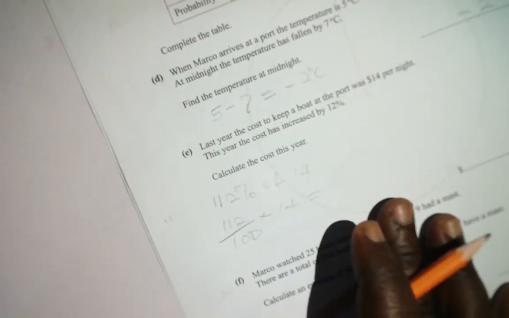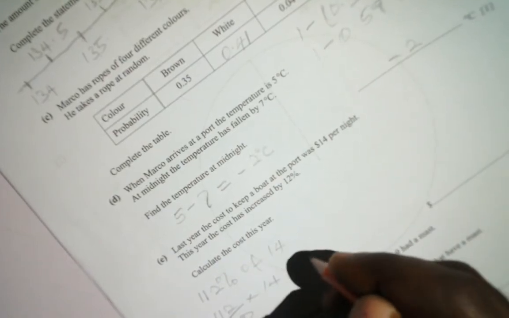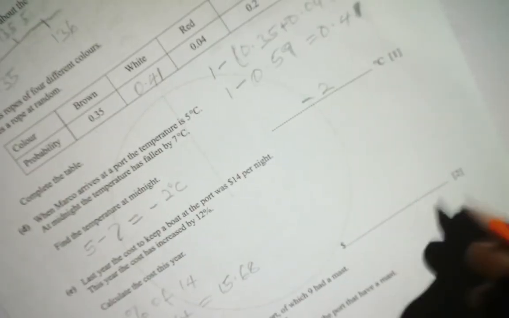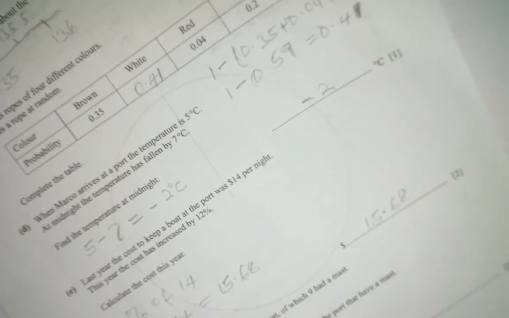112 divided by 100 is 1.12 times 14. That is 15.68. So the cost this year is 15.68. 15.68 is the cost this year.